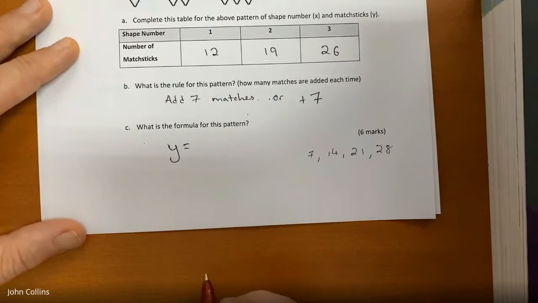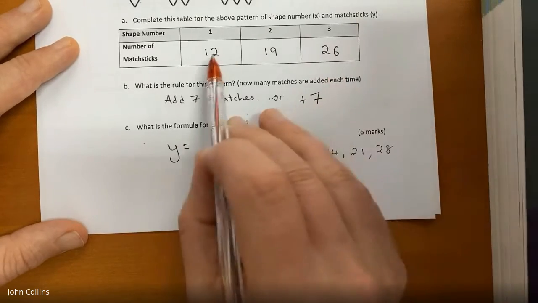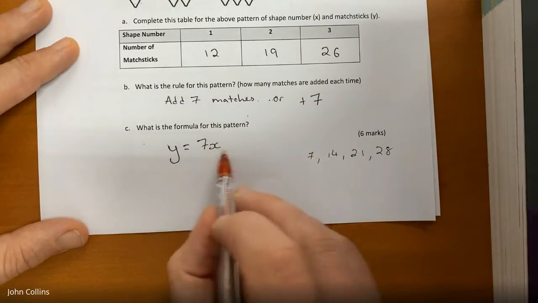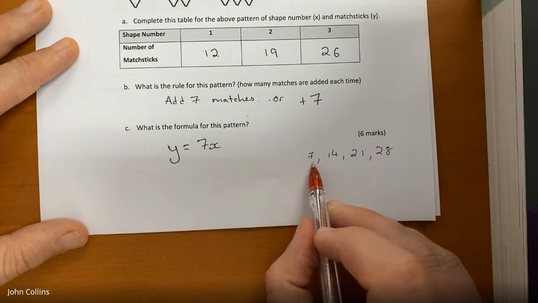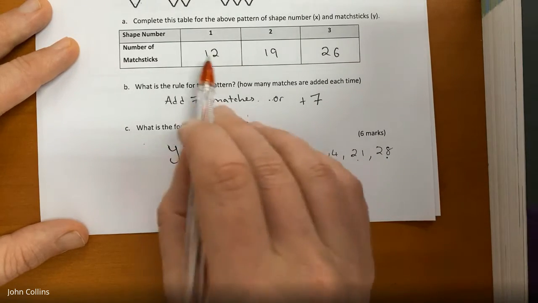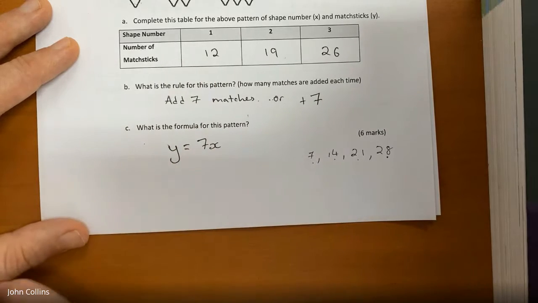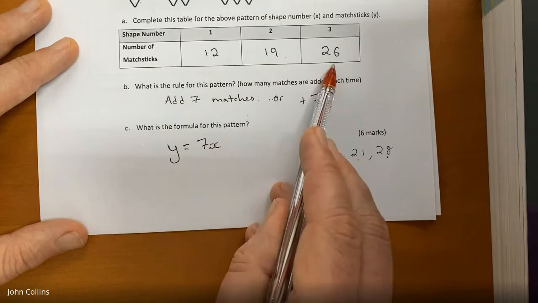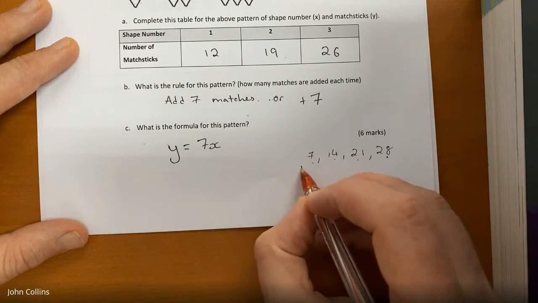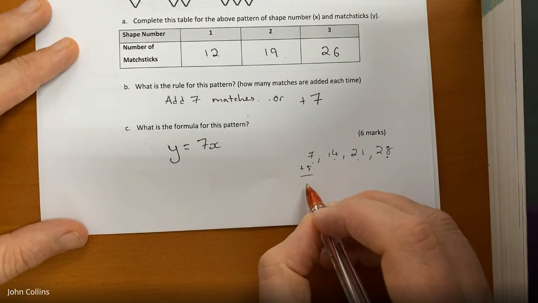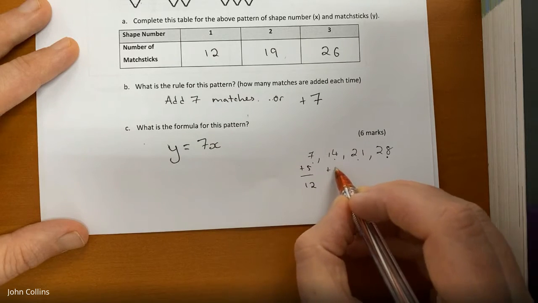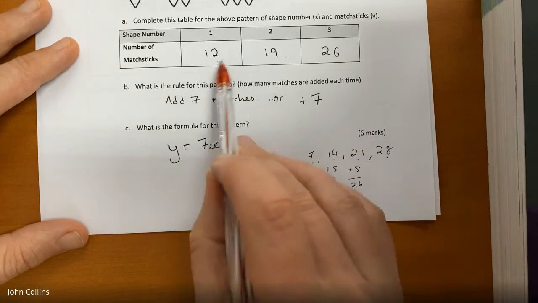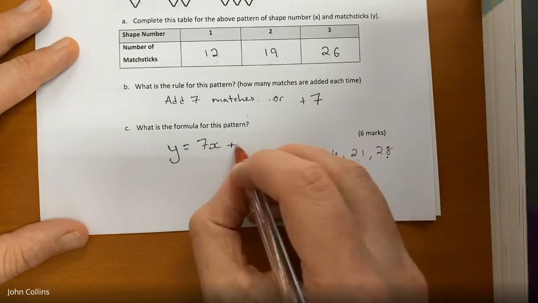Y is equal to, because that's the number of matchsticks, well, it's going to be 7 times x, 7x. But these are the answers for 7x, and that's not the answers I'm getting here. All these answers are 5 more. So 7 plus 5 will give 12, plus 5 will give 19, plus 5 will give 26, and those are the answers that I have here. So I add an additional 5.